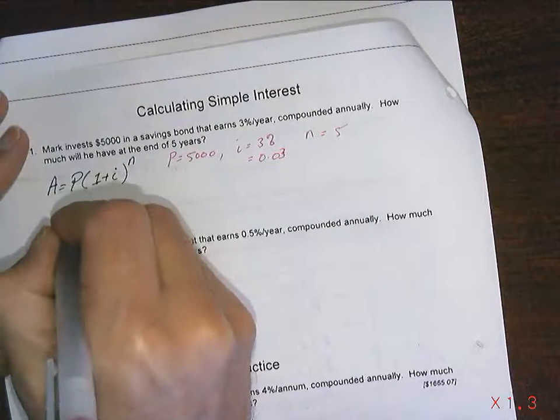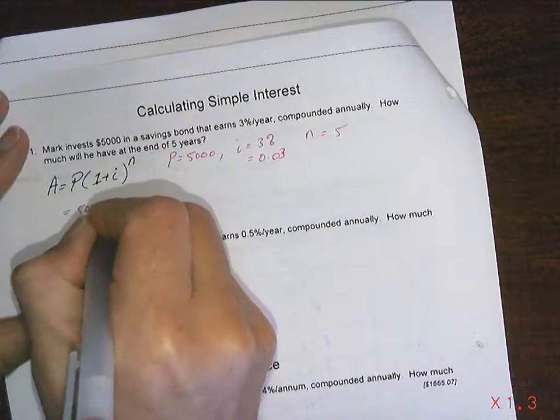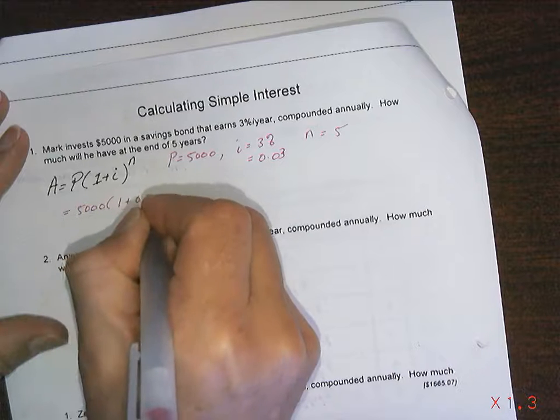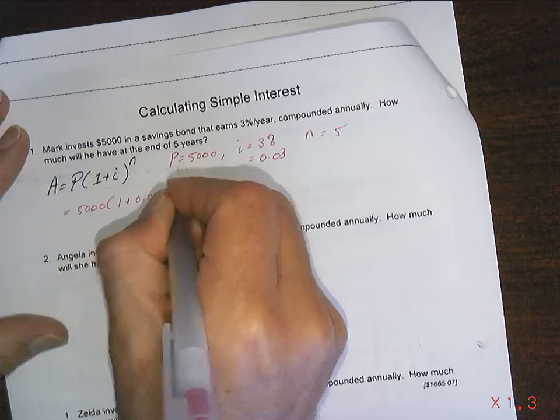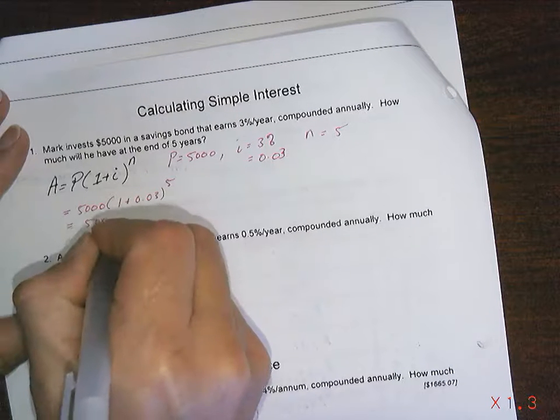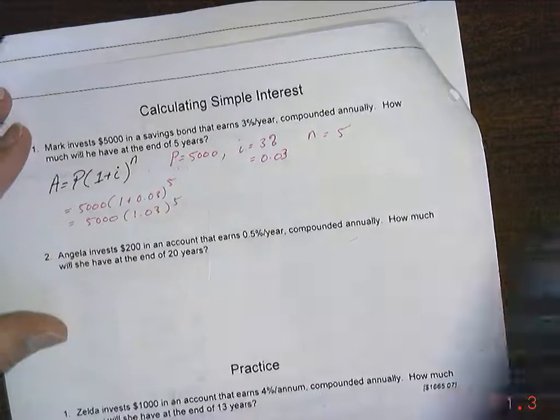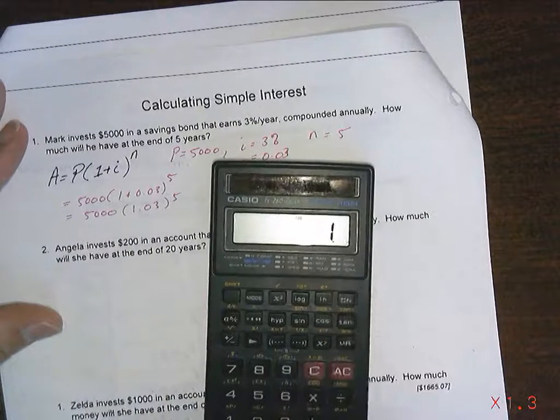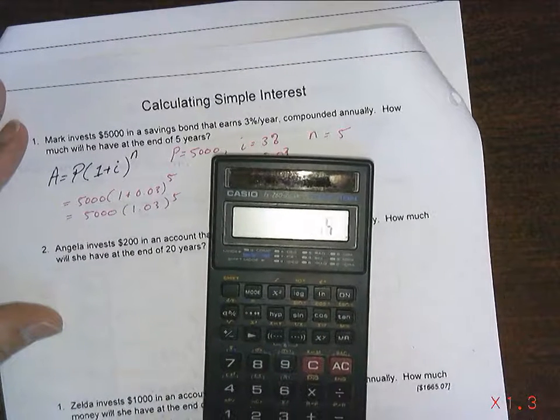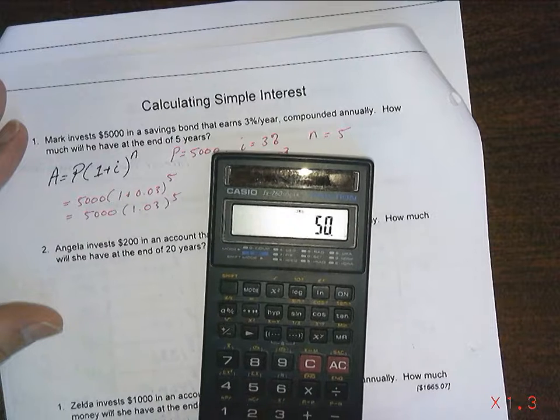So your amount now is going to be 5,000 times 1 plus 0.03 to the 5. 5,000 times 1.03 to the 5. Using your calculator and the order of operations, 1.03 to the 5 times 5,000.